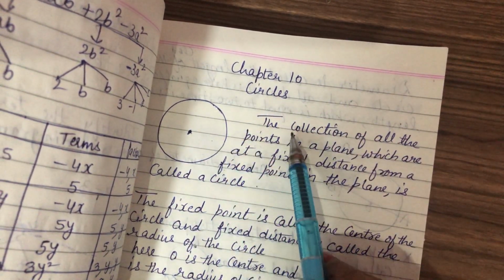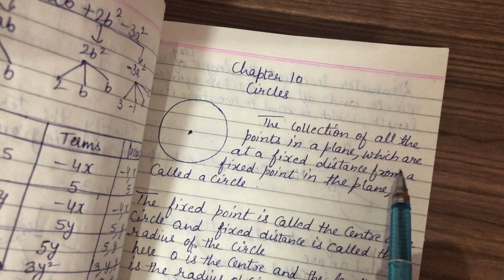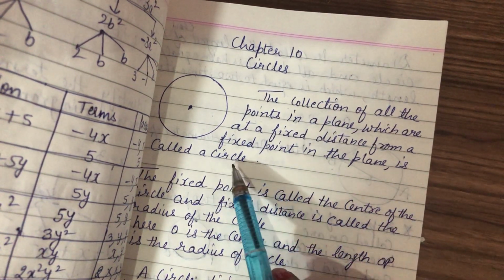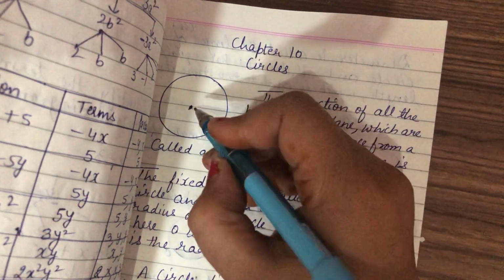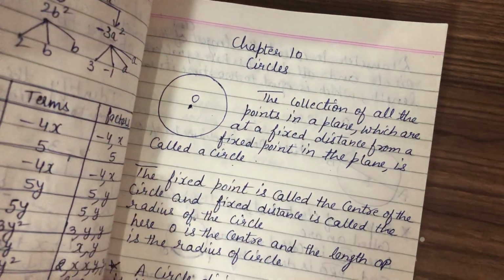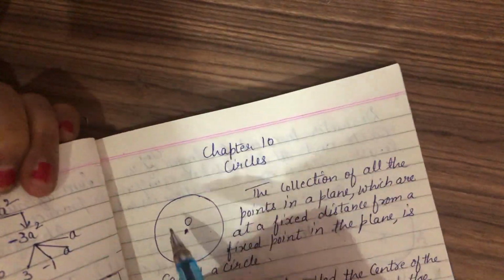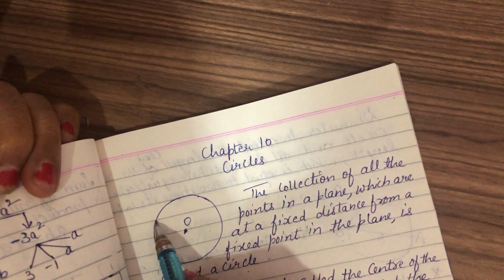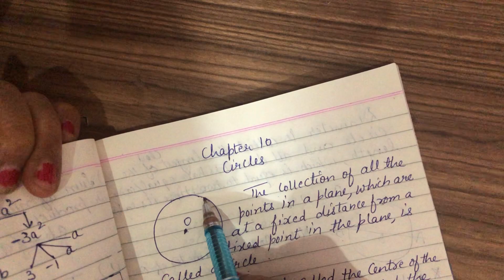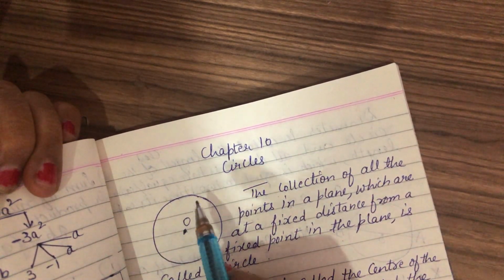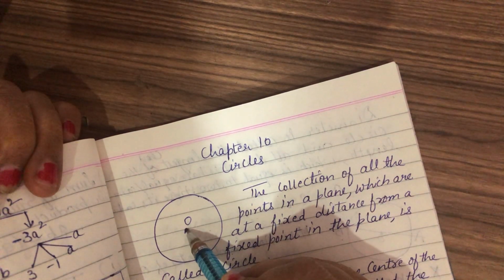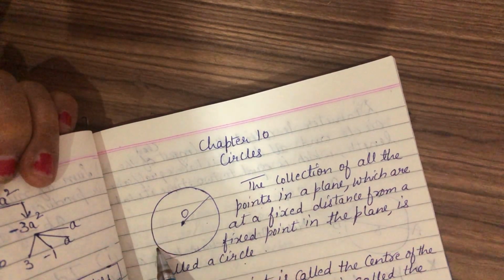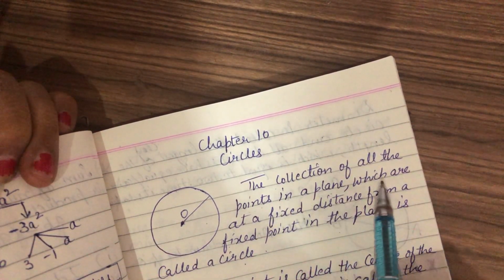The formal definition of a circle is: the collection of all the points in a plane which are at a fixed distance from a fixed point in the plane is called a circle. So this is called the fixed point. O is the fixed point, and you can see this is the collection of many points. Here we have infinite points. When we join these points we get a circular shape, and all these points are at a uniform distance from the center. The collection of all the points in a plane which are at a fixed distance.